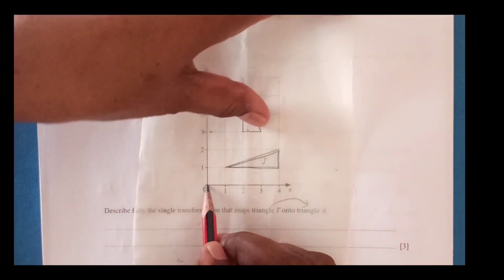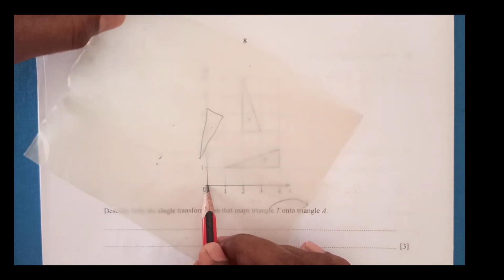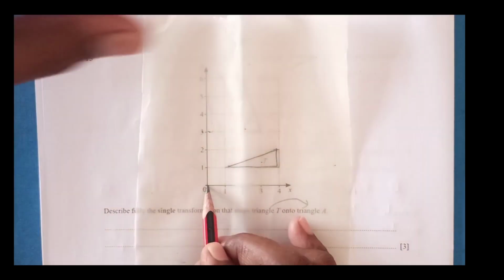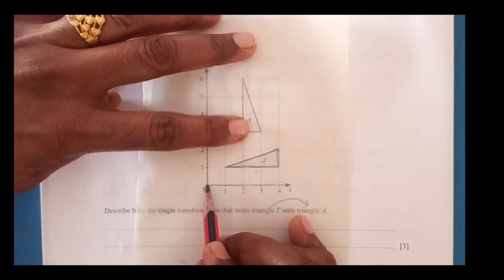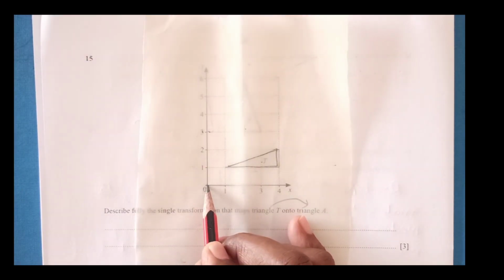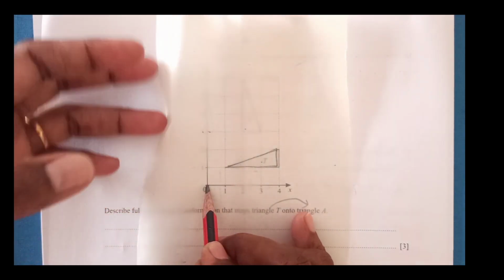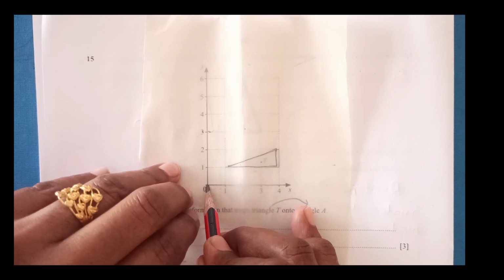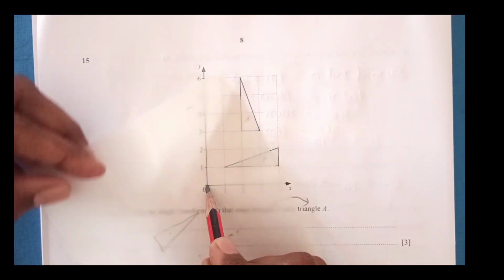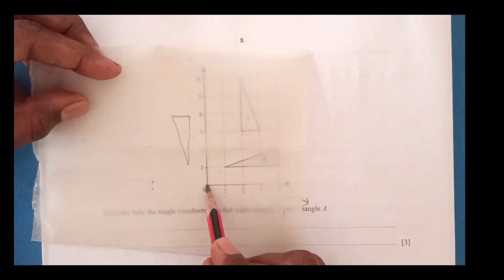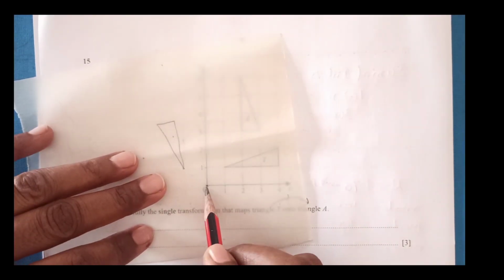Let's see, if you see, this is a rotation this way, no, other side, because it's going anti-clockwise. Let's see, 1 turn, 2 turn, 3 turn and 4 turn. That means this is not the center. So this is a rotation.